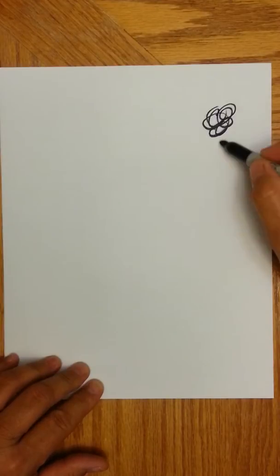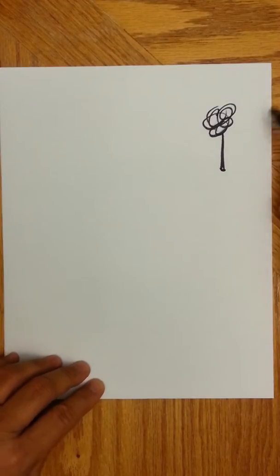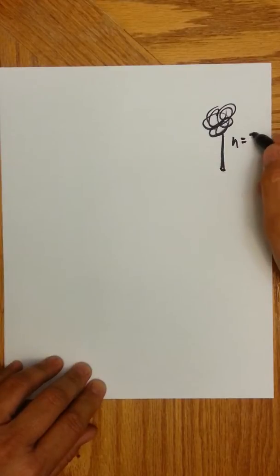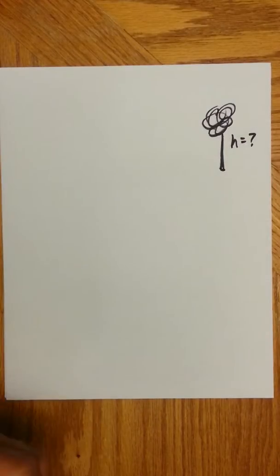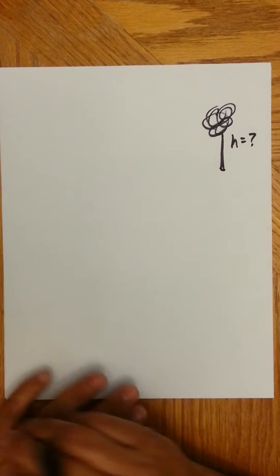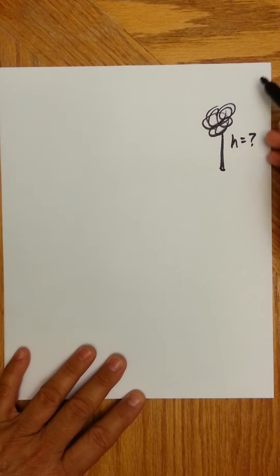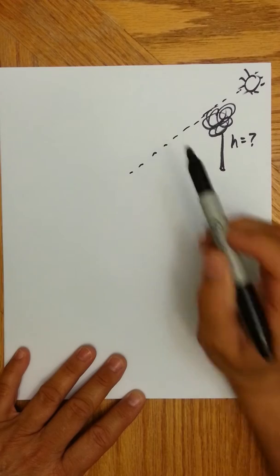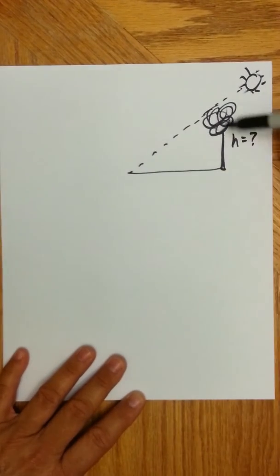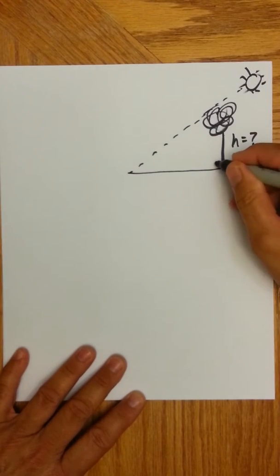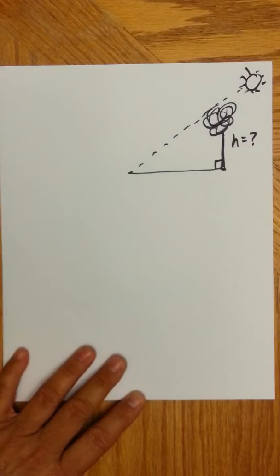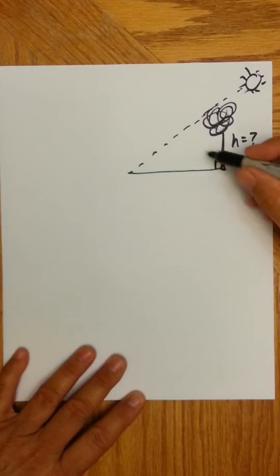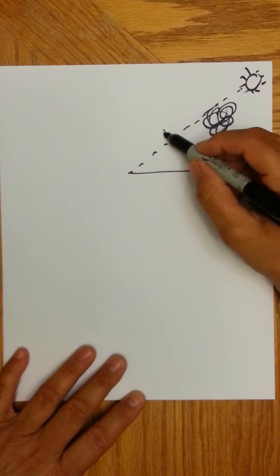So let's say, for example, you have a tree, right? And you don't know its height. But you want to know its height and you have no way of really climbing it or measuring it, that sort of thing. But you do know that here's the sun, right? And the sun's rays cast a shadow, right? So now I have a vertical and a horizontal line where they come together. There's a right angle, 90 degrees, and always across from 90 degrees is the hypotenuse, right?